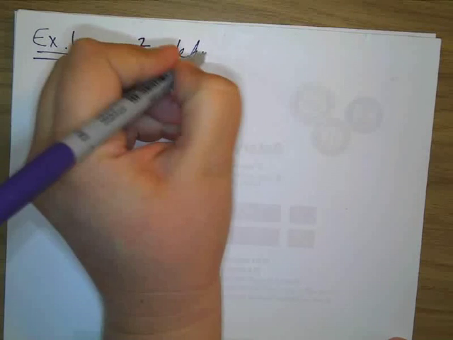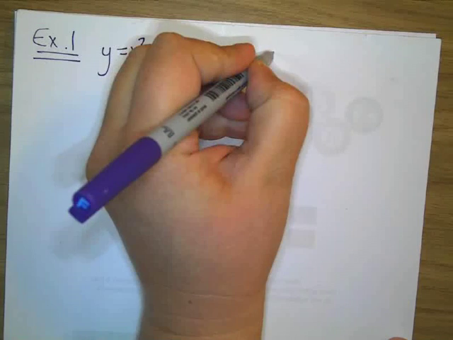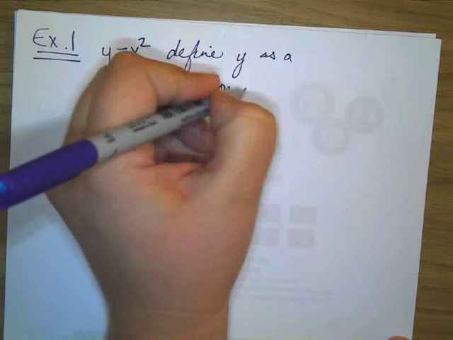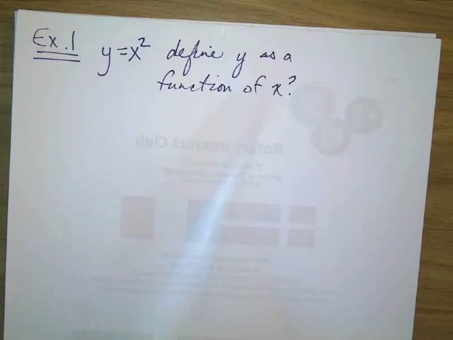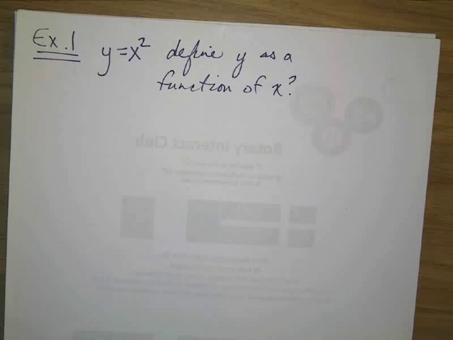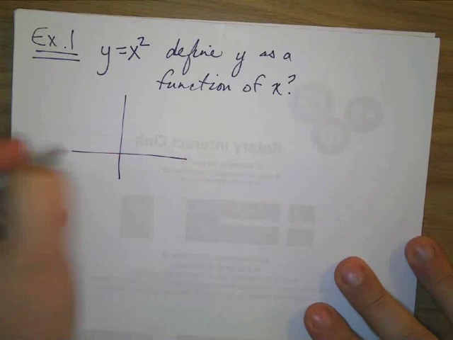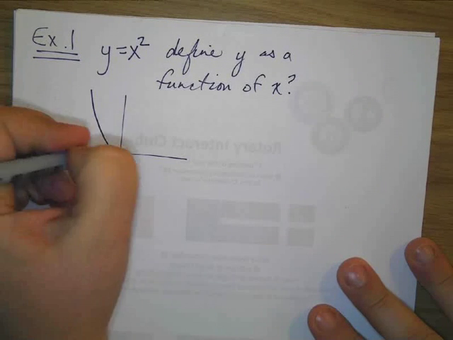Example 1. The question is, does this define y as a function of x? So is y a function of x? If you were to graph this, let's see what would this look like graphically? Looks like a parabola, right?